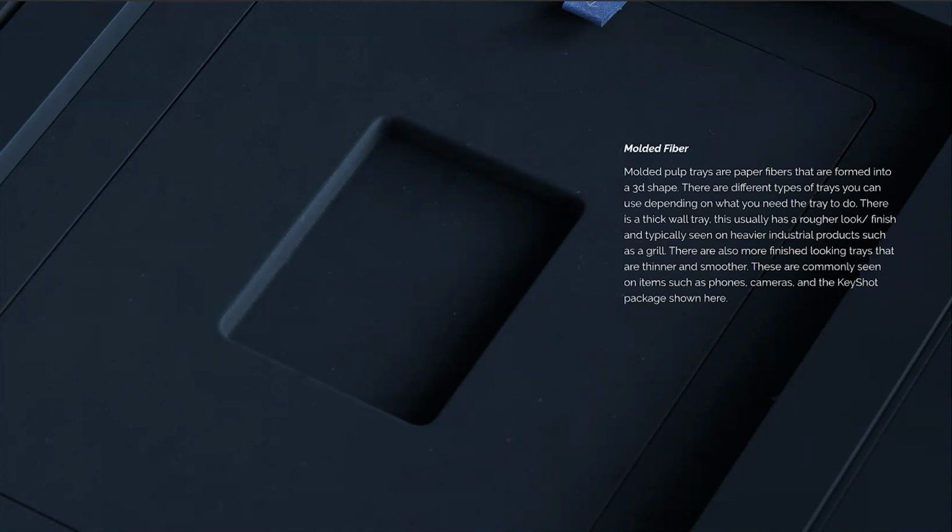There's also a more finished looking tray, which is thinner and smoother, and commonly seen on your iPhone, or speakers or cameras, anything usually smaller where you want a more finished appearance. Molded pulp is really just paper fibers mixed into a slurry with water, and then pressed into shape using heat and pressure.